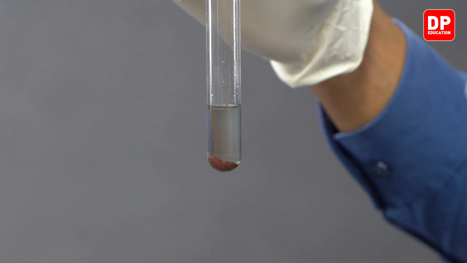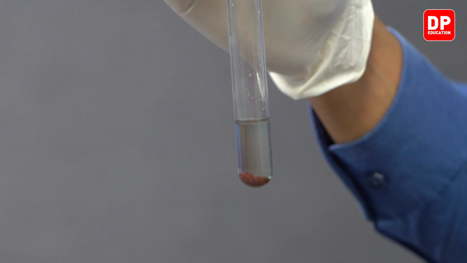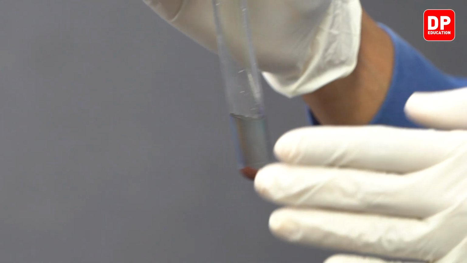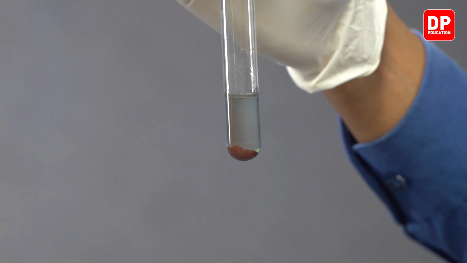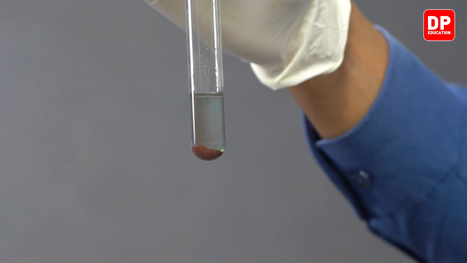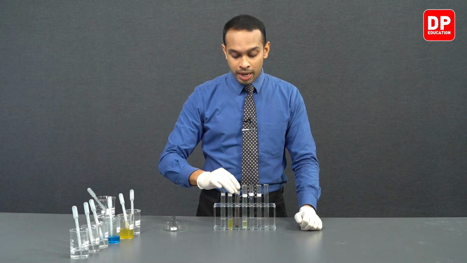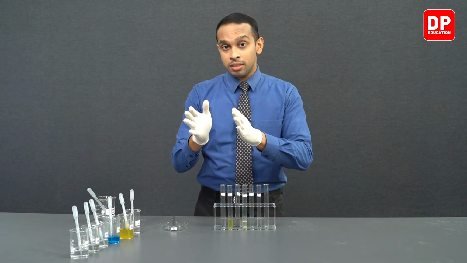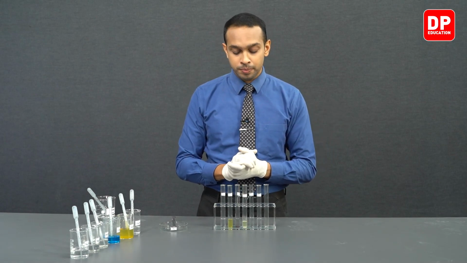iron that we added to the medium oxidized to form Fe2 plus. So what we have over here is a displacement reaction taking place in the presence of solid iron. So as iron gets oxidized, the copper gets reduced to form copper solid.